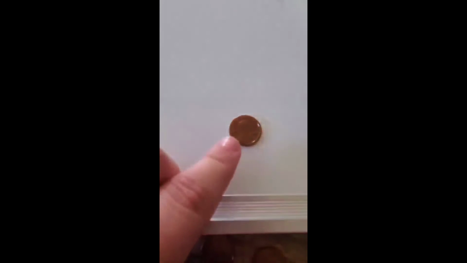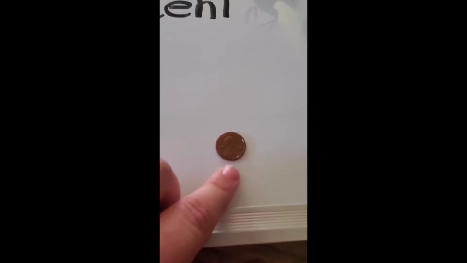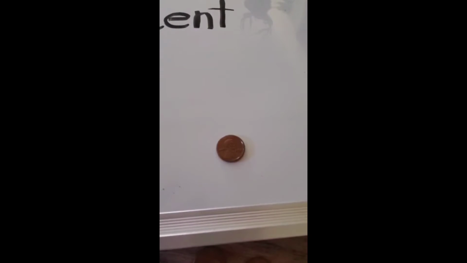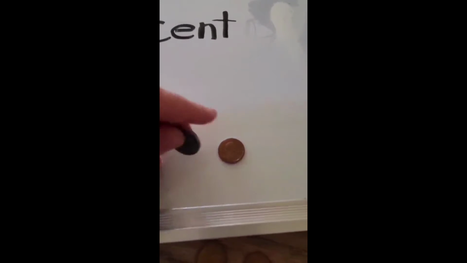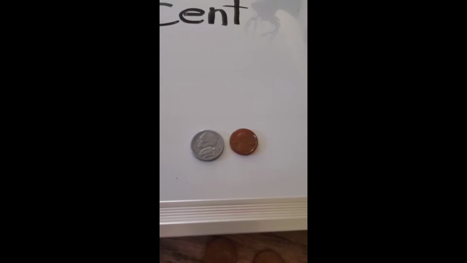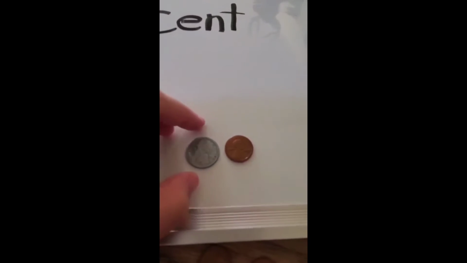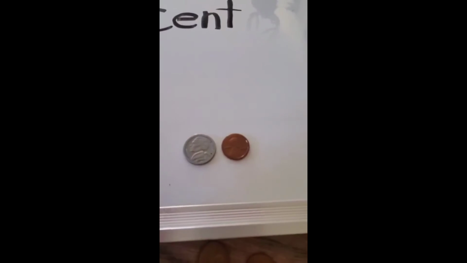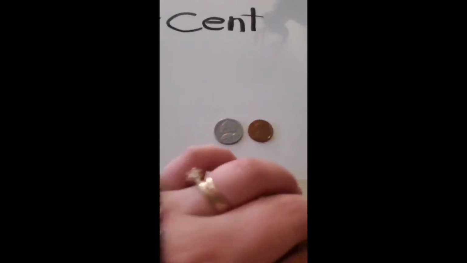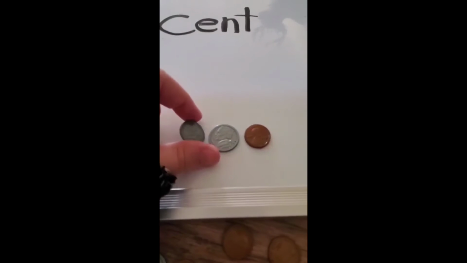But before we get started, I want to review with you, okay? So, let's see here. Who is on this penny? You're right, it's Abraham Lincoln. Who or how much is a penny worth? You're awesome. It is 1 cent. Now, who is on the nickel? You're right. It is Thomas Jefferson. And how much is a nickel worth? Awesome, awesome. 5 cents.